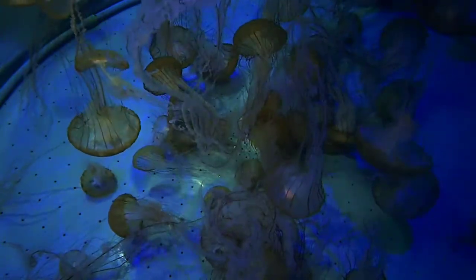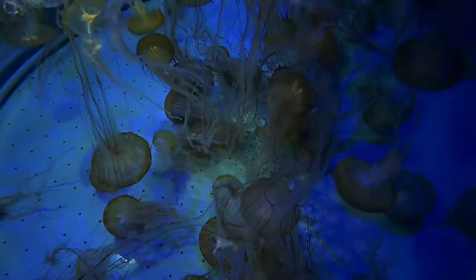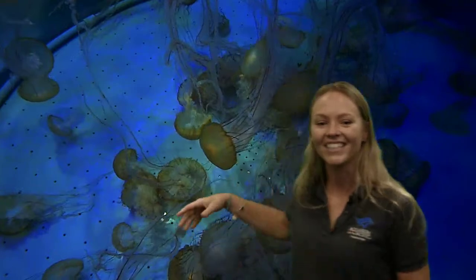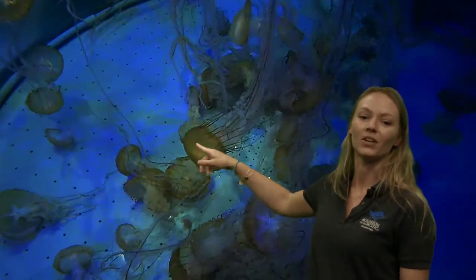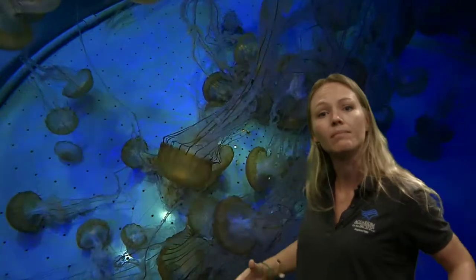Now, what do you notice about the jellies? Yeah, you notice they're kind of moving and they're kind of contracting. Now, we talked about how plankton can't really move on their own. Well, these guys, they actually can contract, as you're seeing here. Oh, there's a great view here. These are sea nettles. They are contracting, and that helps them to move.